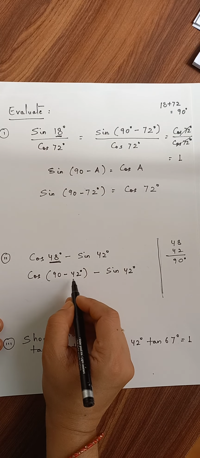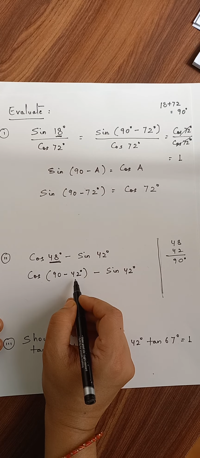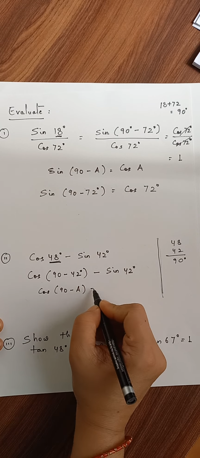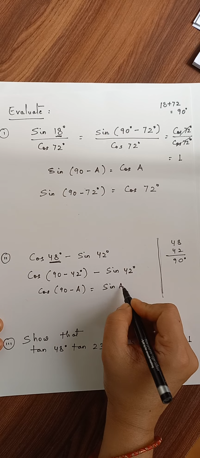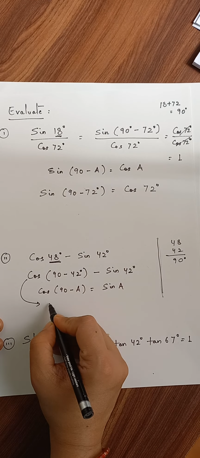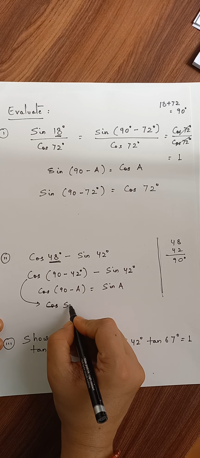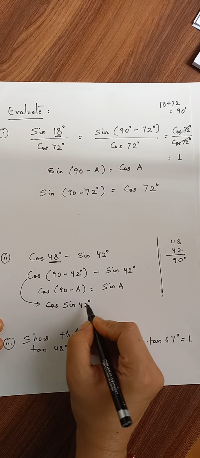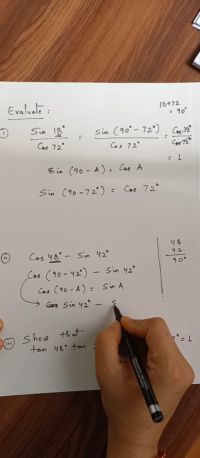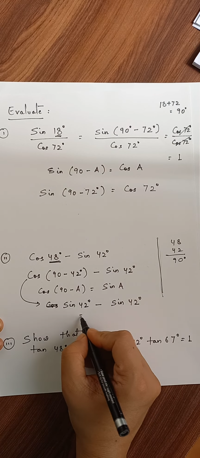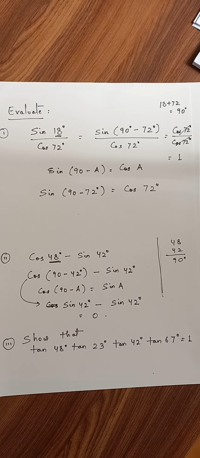So it will be cos 90 minus 42 degree, and from the formula we have cos 90 minus A equal to sine A. So from here you can write that cos 90 minus 42 will be equal to sine 42 degree. So sine 42 degree minus sine 42 degree. Both the values are the same, subtracting, so it will become 0 here. I hope you are understanding it.